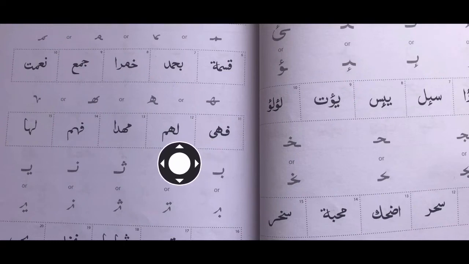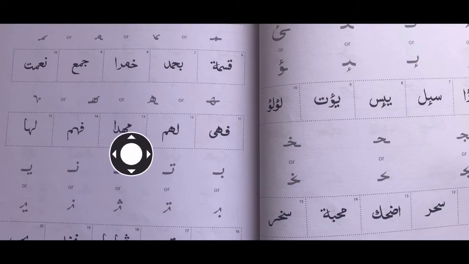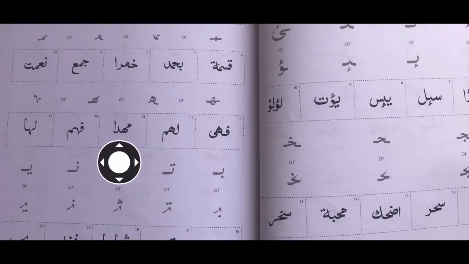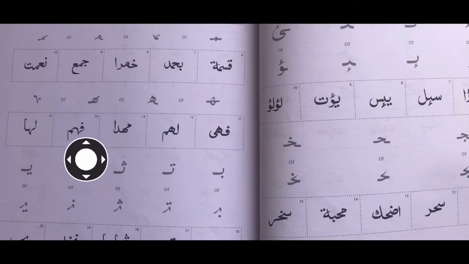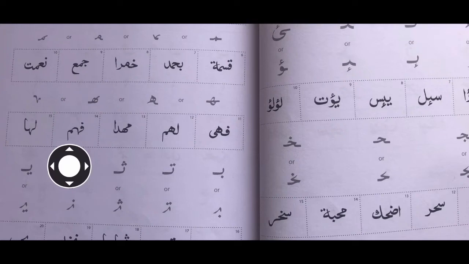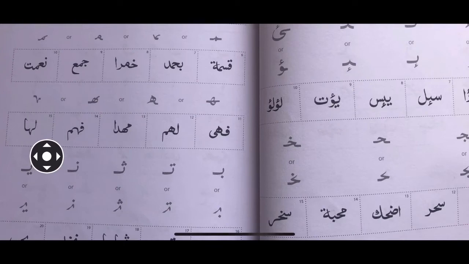And this one, lam, ha, and mim. Lam, ha, mim. The next word, mim, ha. Which ha is it? It's this one. Can you see? Mim, ha, dal, and alif. The next word, fa. Can you see this ha? It's the V-shape ha. It's this one over here. Fa, ha, mim. Then lam, ha, alif.